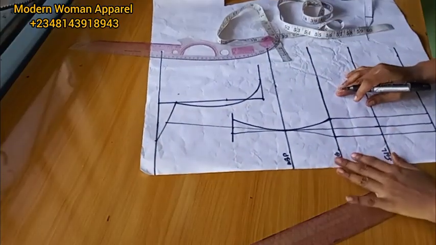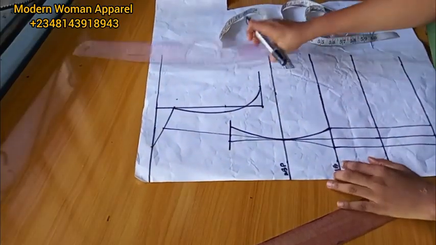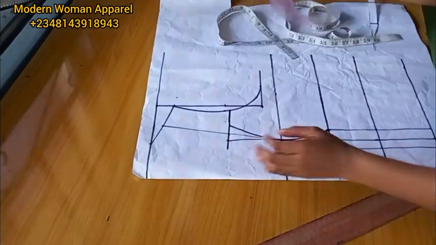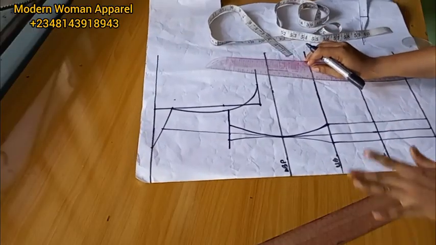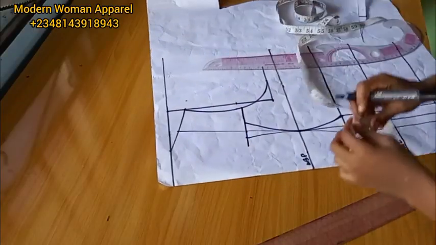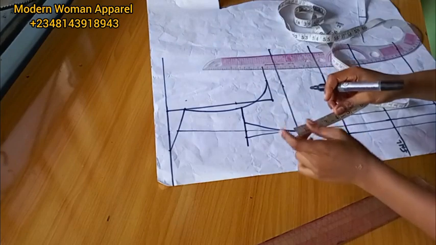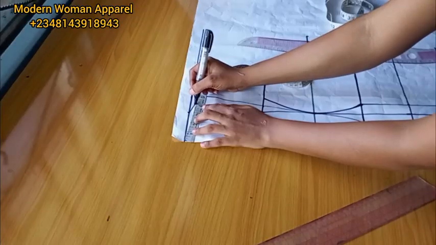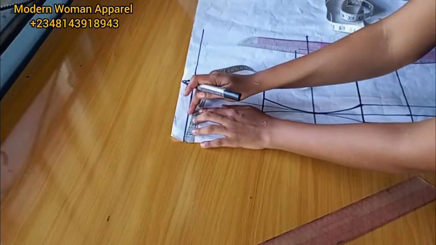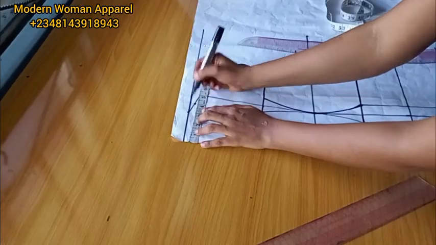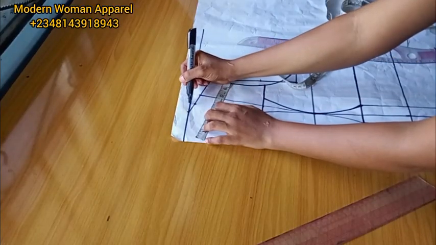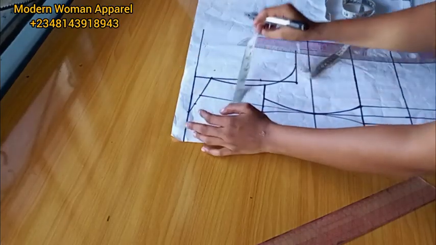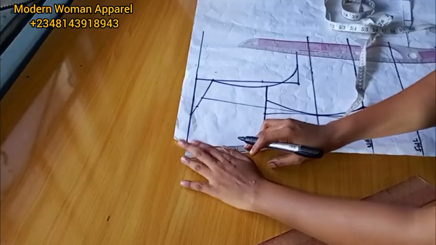Can you see what I have? So I will extend here. Now, having done this, what I'll do is to take the neckline. So the neckline I'm using 4 here. Any neckline that goes beyond your basic neckline will be on the shoulder slope, not on this upper part. The reason for this is to eliminate neckline gaping. So I'm using 4 there and I'm using 5 here.